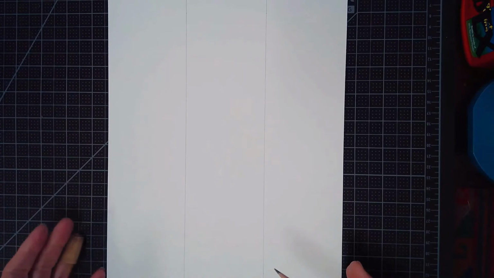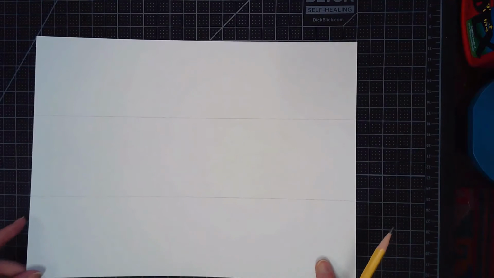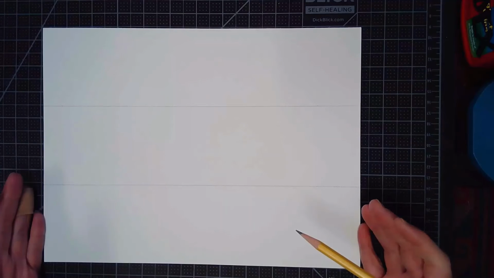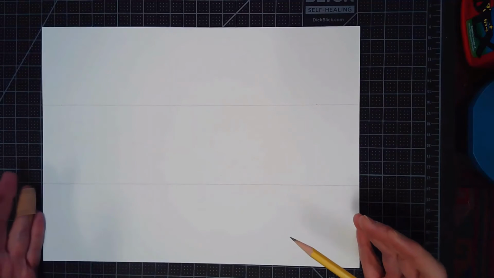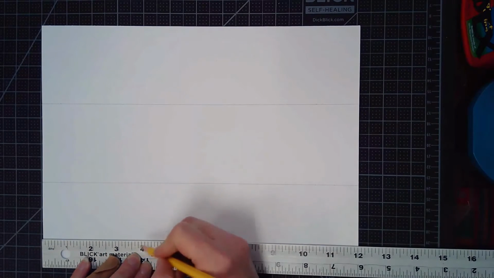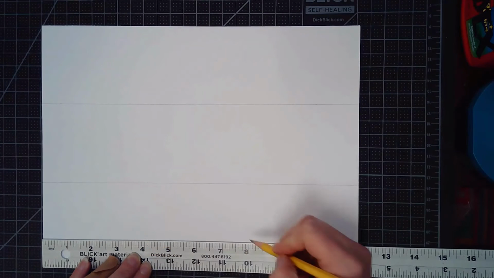So now that I have my paper divided into thirds in one direction, I'm going to rotate my paper 1/4 turn. My lines I just drew should now be horizontal, and I'm going to now divide up this measurement into thirds to get my rule of thirds applied. So this paper measures 12 inches. 12 divided by 3 is 4. So I am going to make marks every 4 inches.